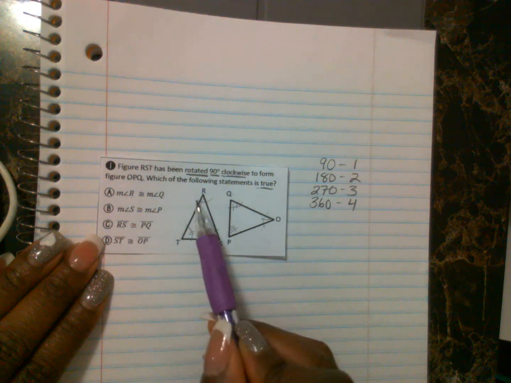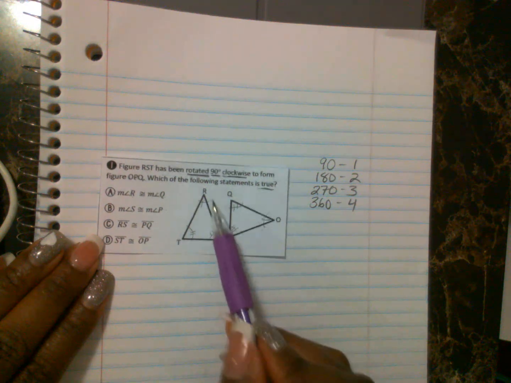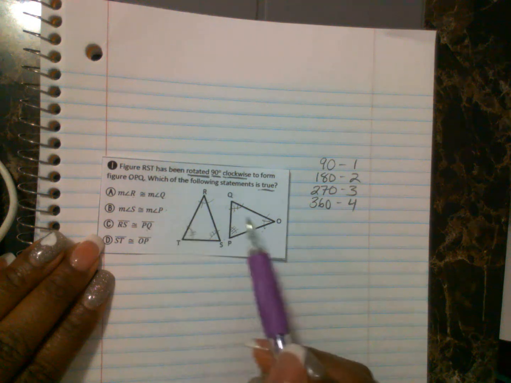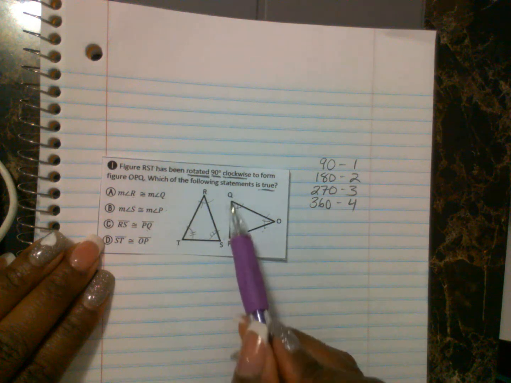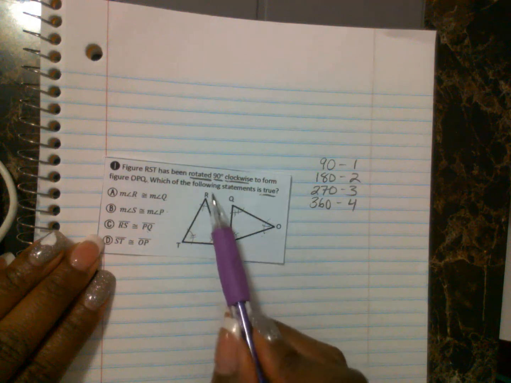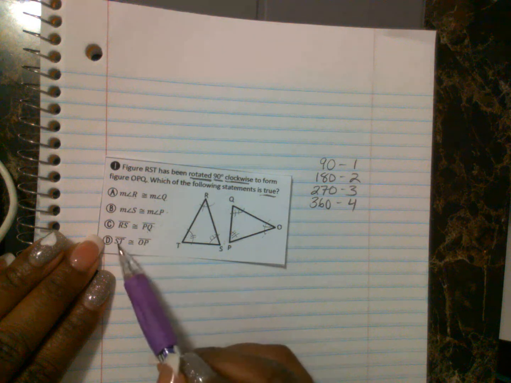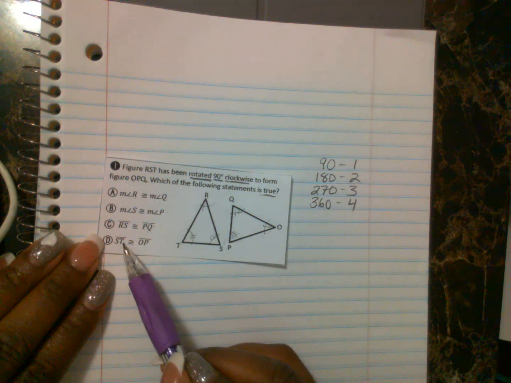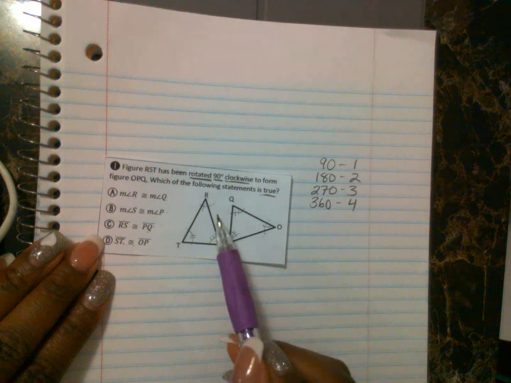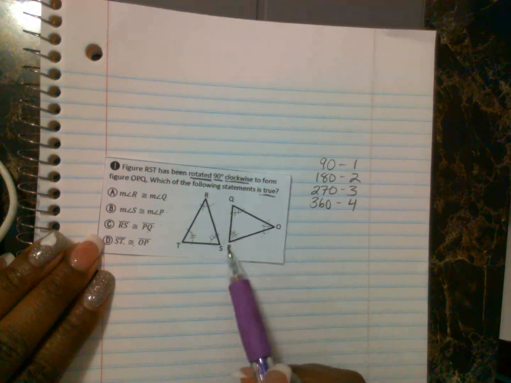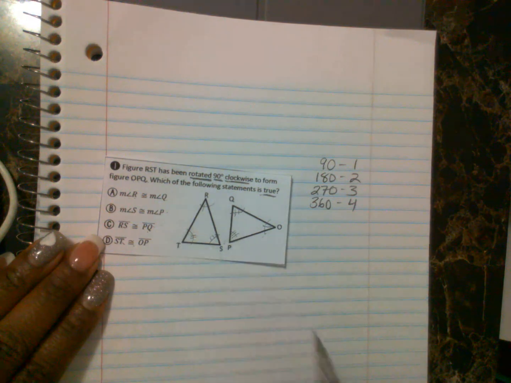Line RS, this is RS on this side, corresponds or is congruent to PQ. Where's PQ? PQ is right here. No. This side corresponds with this side that's laying flat here. So this is not a true statement. Then ST is right here at the bottom, should correspond with this right here, which is QP, not OP. So the answer here is going to be B. So please circle the answer B for number 1.